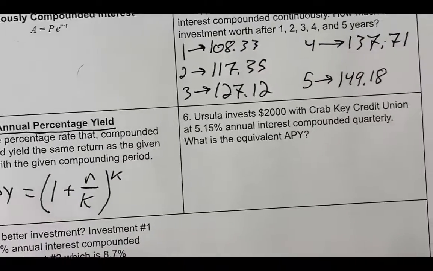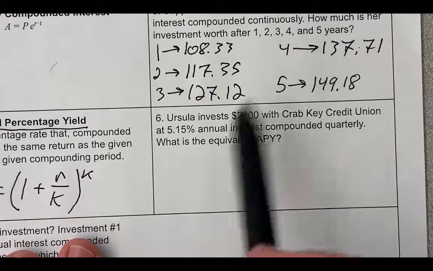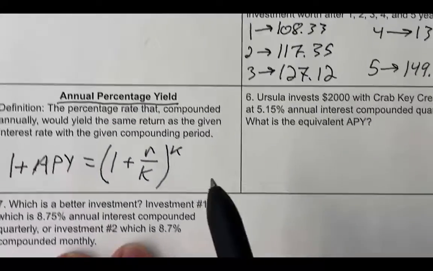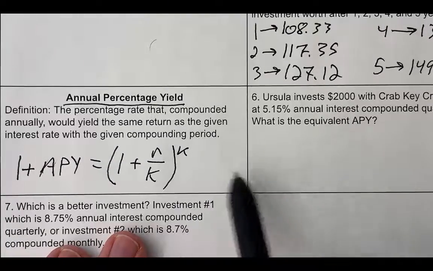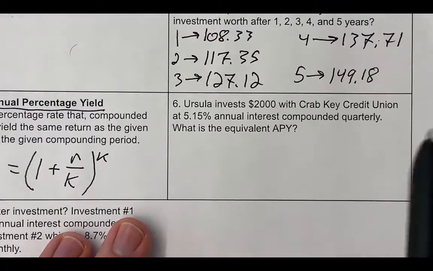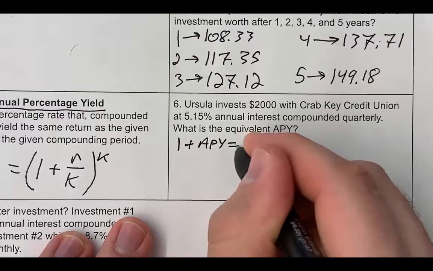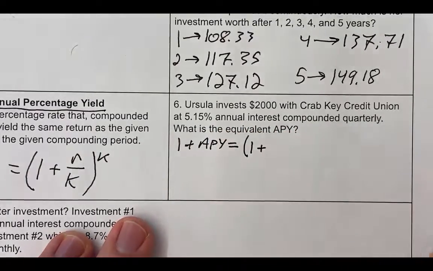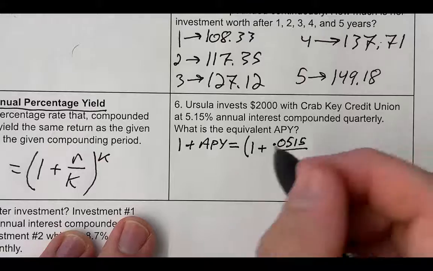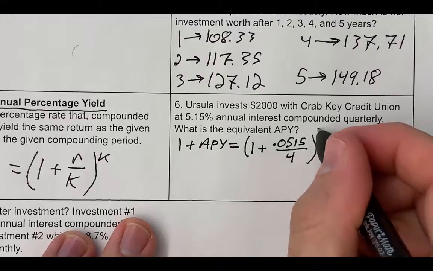Let's do an example where we have to find the annual percentage yield. Ursula invests $2,000 with Crab Key Credit Union at 5.15% compounded quarterly. What's the equivalent APY? Notice the principal does not matter. You can figure out the APY without the principal, so the $2,000 is information we don't really need. Let's set up the formula: 1 plus the APY is equal to (1 plus the rate, 0.0515, all divided by k, which is 4 because it's compounded quarterly, 4 times per year) all raised to the k, which again is 4.